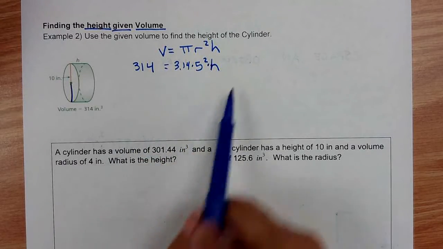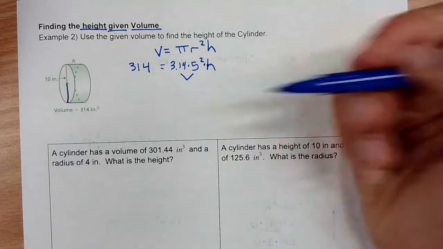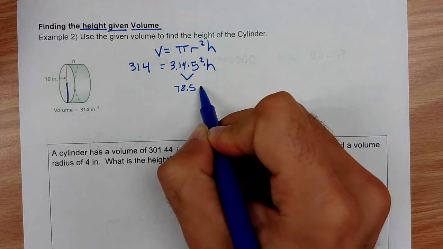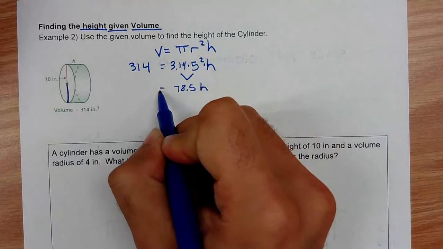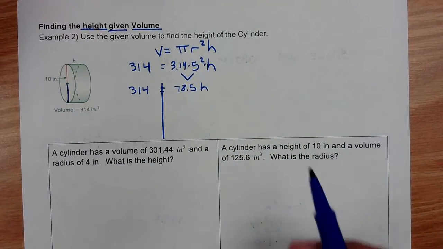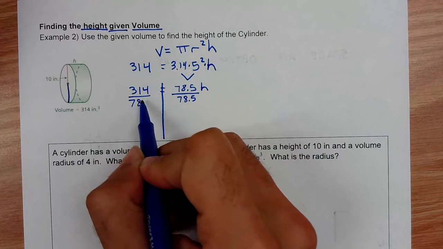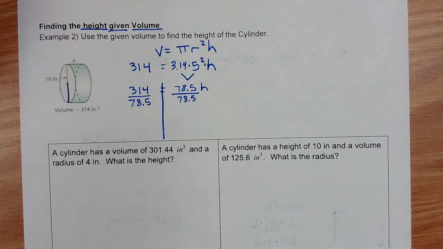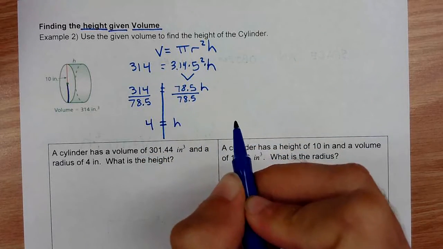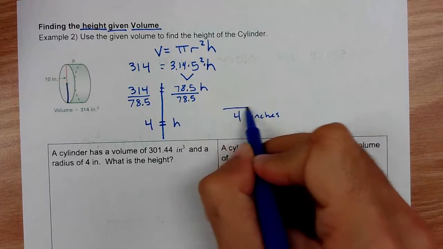Now this is an equation that we can solve. We're going to solve for the height. Our first step would be to find out what 3.14 times 5 squared is. That gives us 78.5 times h. Now to solve this equation, we're going to divide both sides by 78.5. That leaves us with an h value of 4. So 4 inches is the height.